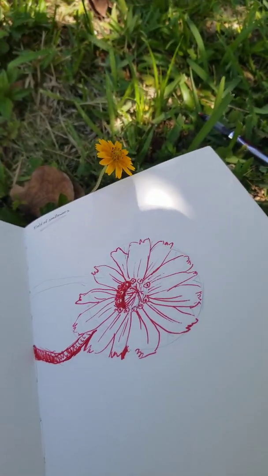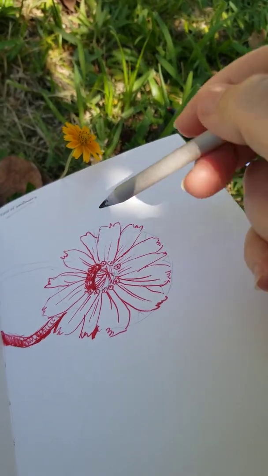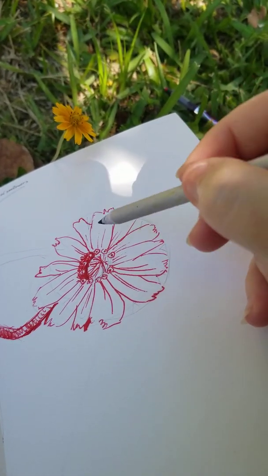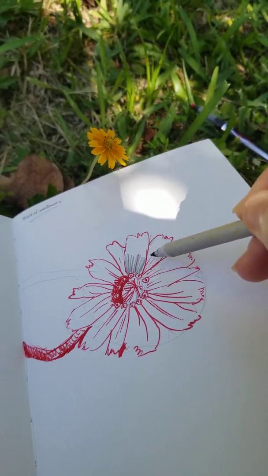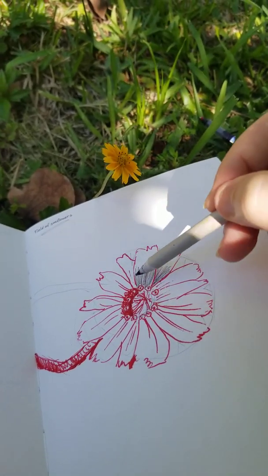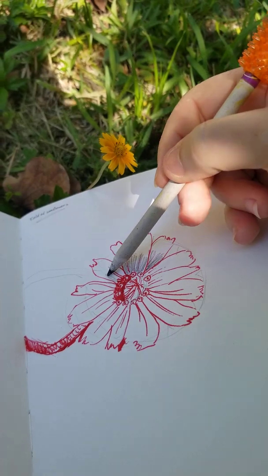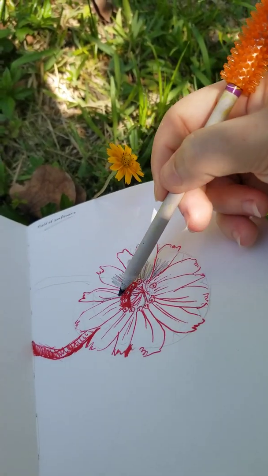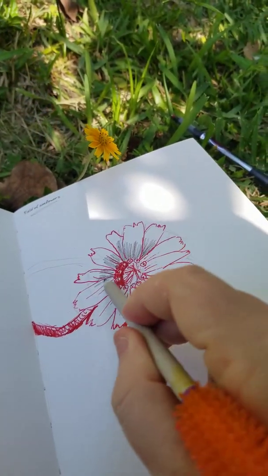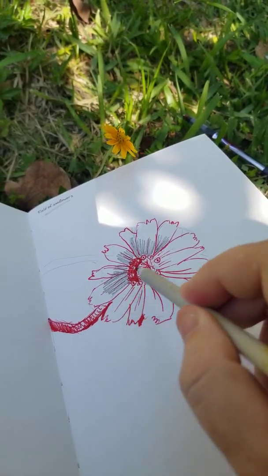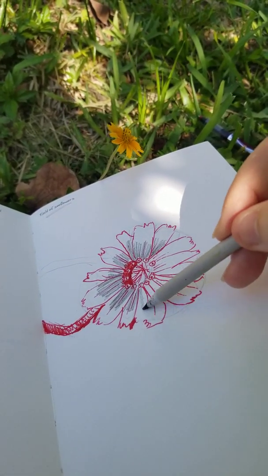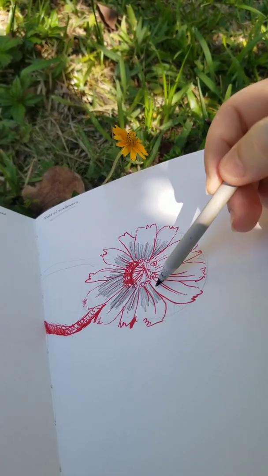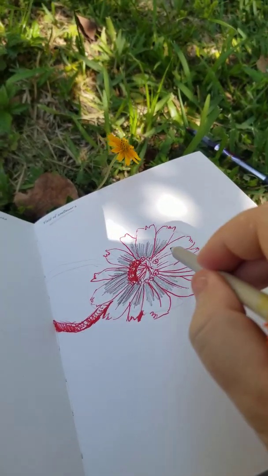I also want to grab my pencil again because there's some really subtle details going on here. Like for example, the change in color between the dark yellow and the light yellow. It's very, very subtle. And so I am going to change the value on my petals a little bit in the pattern, that radial pattern that we have here.